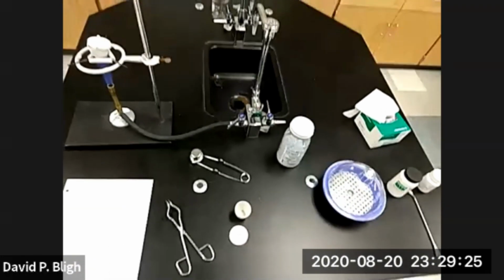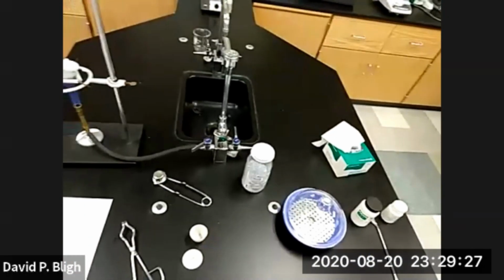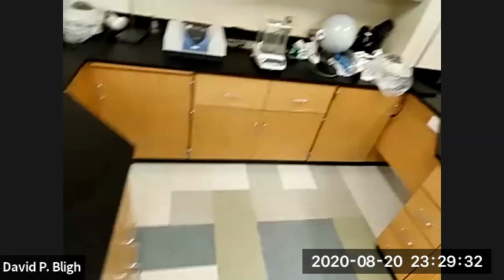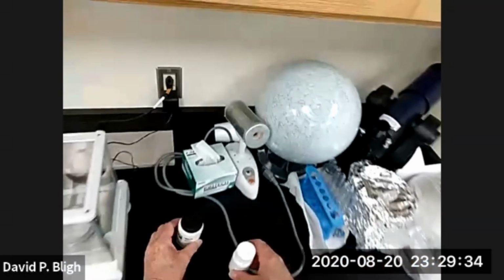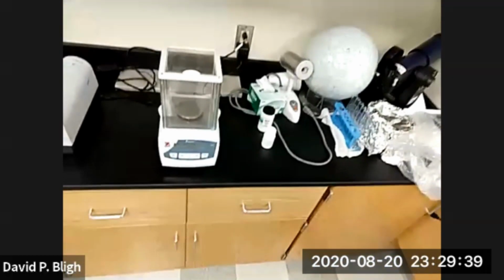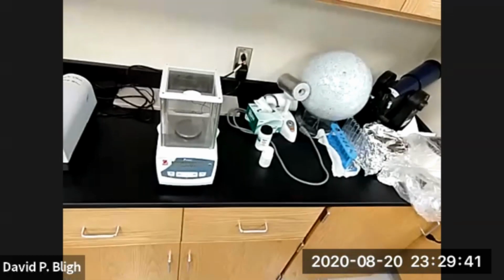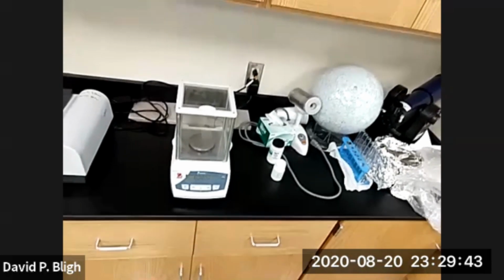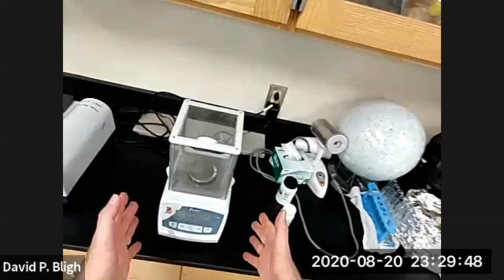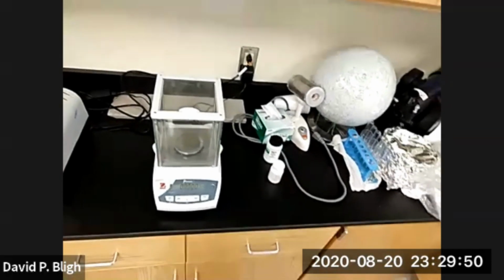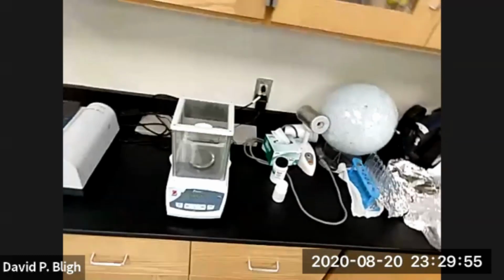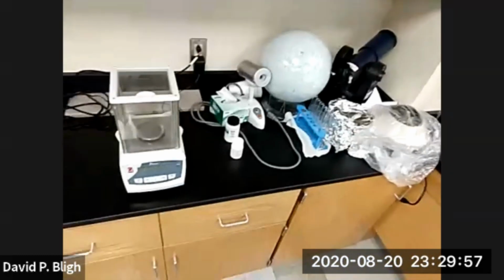Okay, while we're here and waiting for that to heat, there are some other things. We're going to take our compounds and put them over here by the balance because we need to measure the mass of each of our compounds with lots of accuracy, and we want to use an analytical balance, which gives us 4 decimal places of grams, or 1/10 of a milligram accuracy.